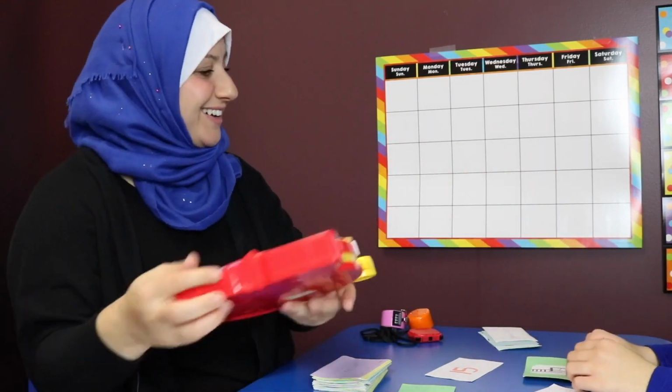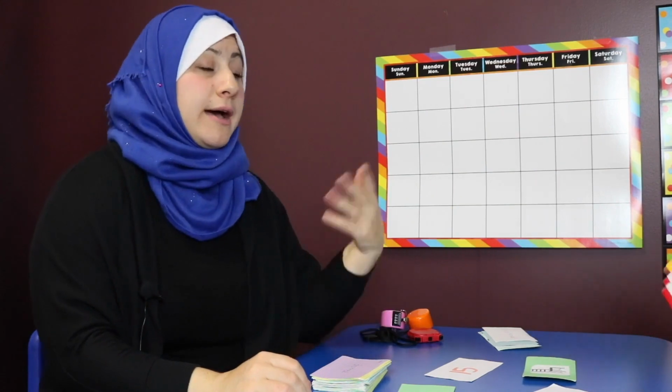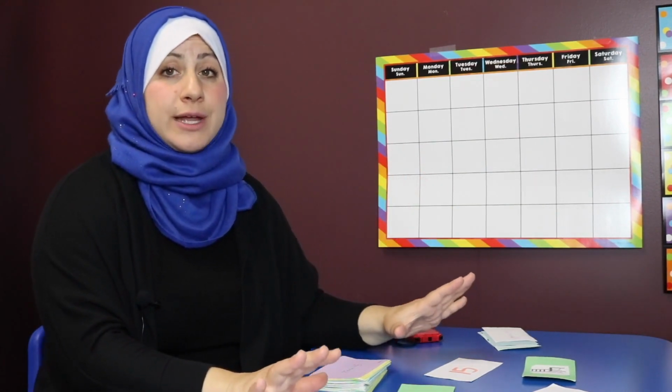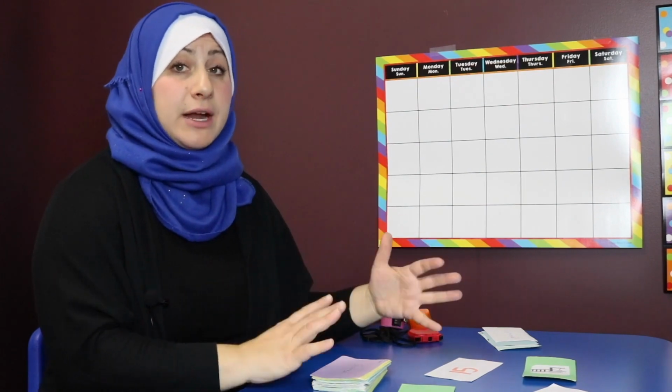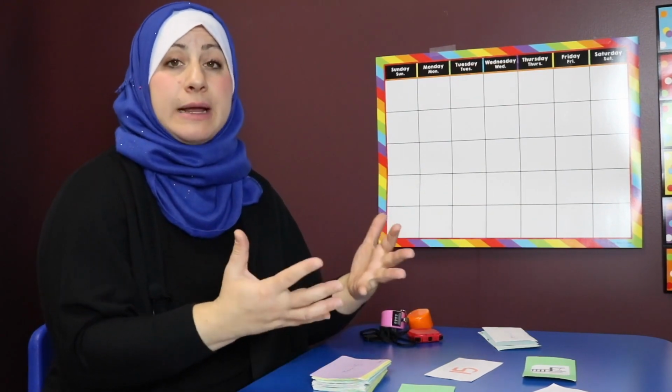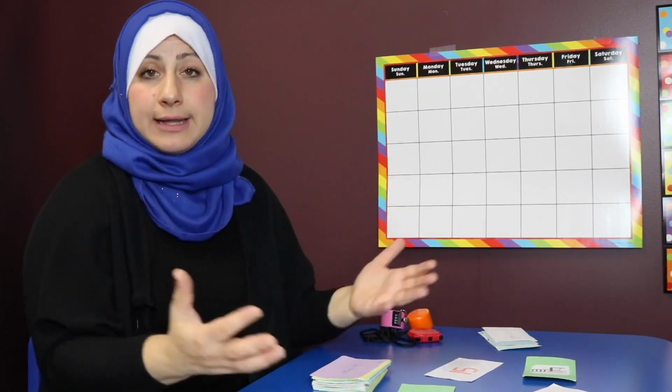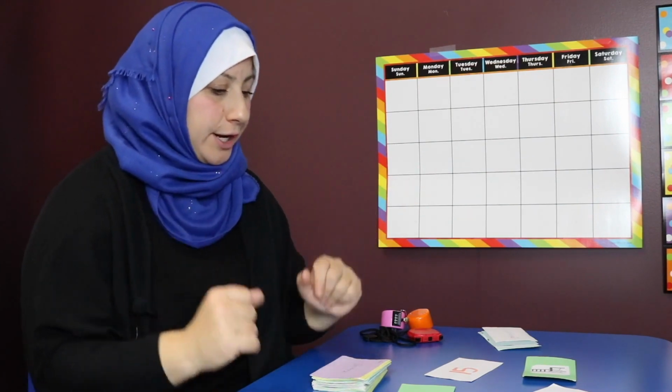Good. Nice work. So as you can see, when I did the error correction, first I brought her hands down so that I don't chain the incorrect response, and then I restated the SD. I prompted it immediately, and on the transfer trial of the error correction, I provided a slight prompt. So I brought her hands together and allowed her to engage in the correct response. Very good. Let's go into receptive training.